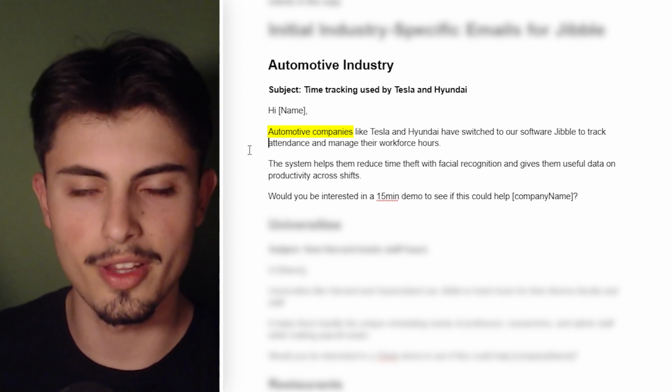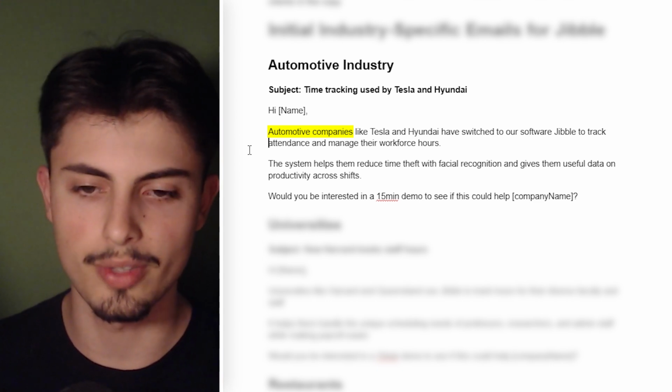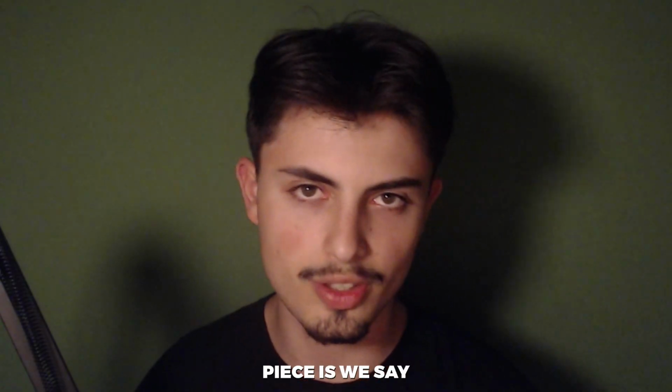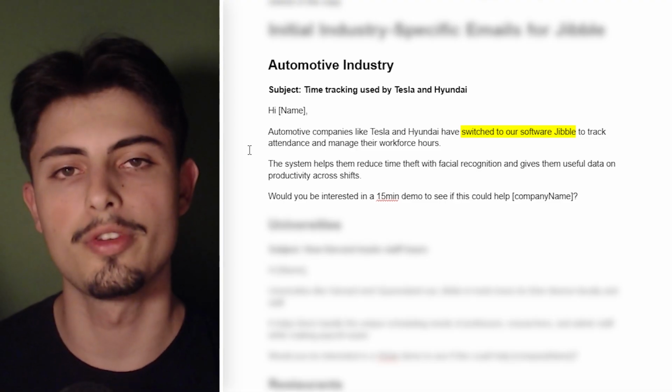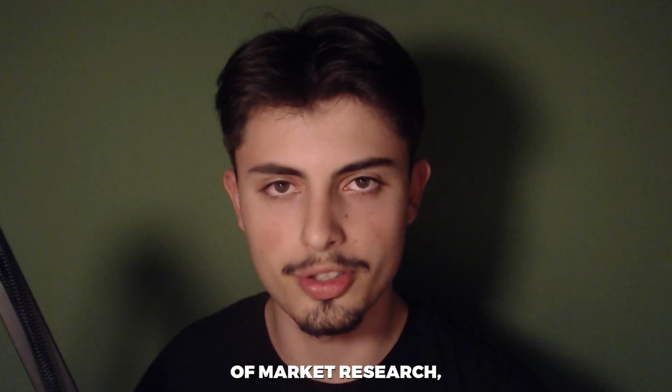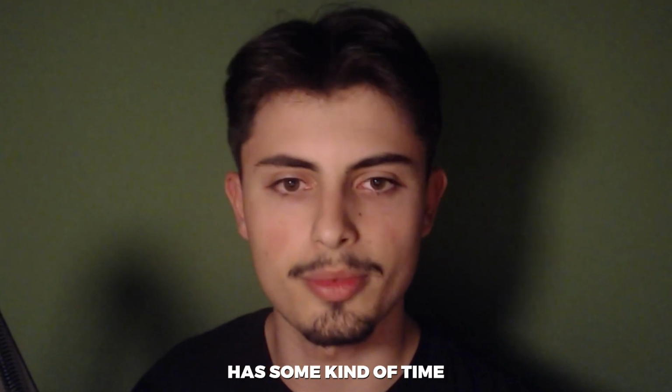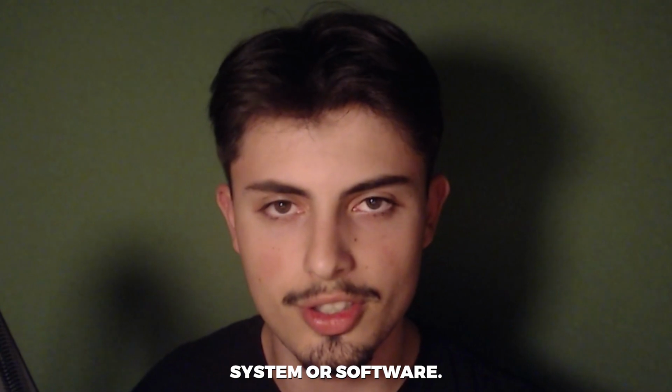We want to specify that because that immediately makes it clear that's relevant, even though we do name Tesla and Hyundai later. The second important piece is we say they have switched to our software, Jibble. So doing a little bit of market research, it's fairly obvious that almost every single big company already has some kind of time tracking or timesheet system or software.